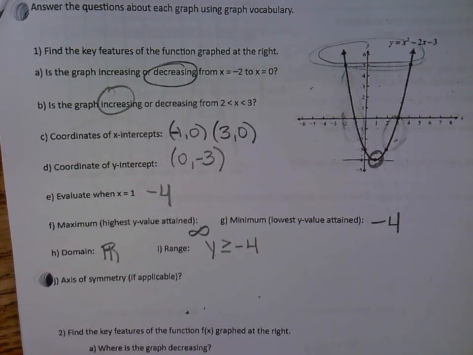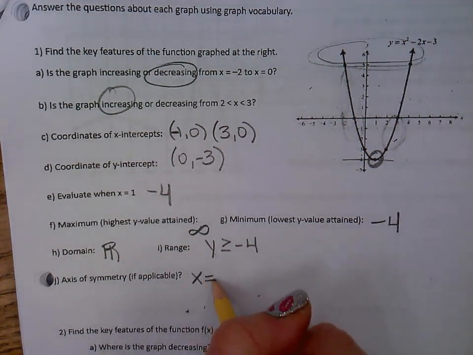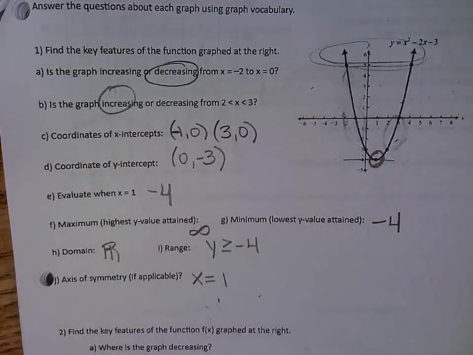Axis of symmetry. Could you fold this graph on top of itself? Yes, where could you fold it in half? Right at, I think, 1. Couldn't you? Is that an axis of symmetry? How do I write the equation of a vertical line? X equals, and that's right at 1. So the axis of symmetry is also new in this unit, but we still are pulling together our vertical lines from the previous unit. So let's stop there so we don't have to rush. And we will do number 2 and 3 as a warm-up tomorrow to practice the graph vocabulary. Does that sound fair enough?